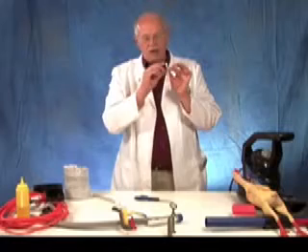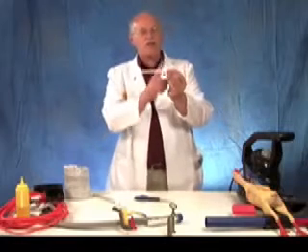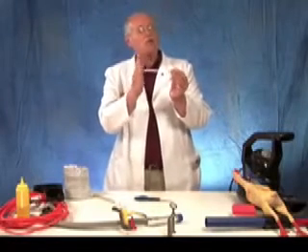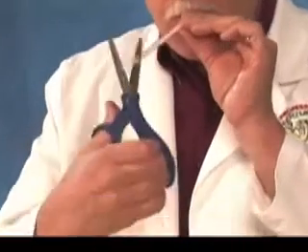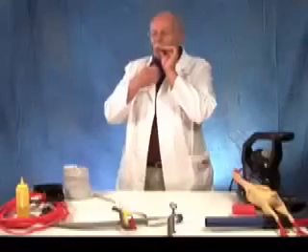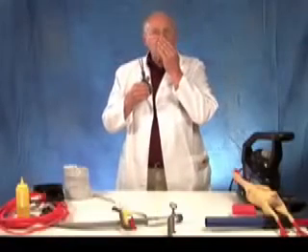Pretty low sound, right? Now, we can change that by changing the length of this tube. Remember, longer was lower. If we make it shorter, it's going to be higher. But you got to be careful.